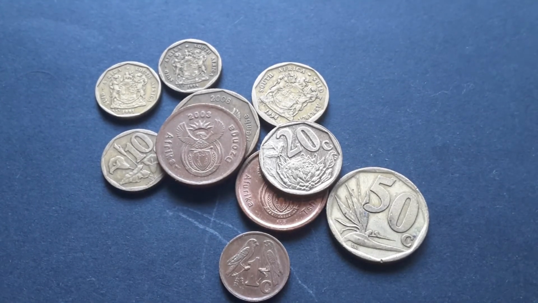So those are South African coins at the moment, lots of different languages on them, and all these languages are legal languages in South Africa, meaning if you go to an office, you can request a form or someone to speak in that language, and you can probably also use it in courts as well.